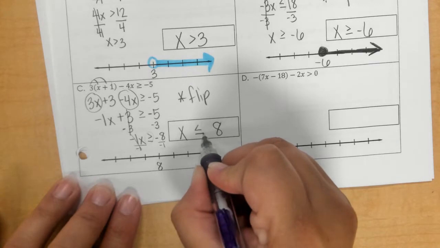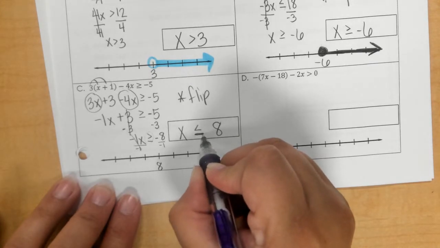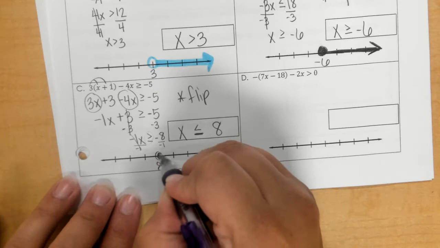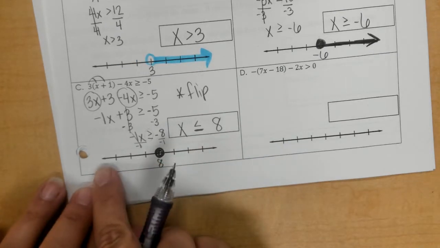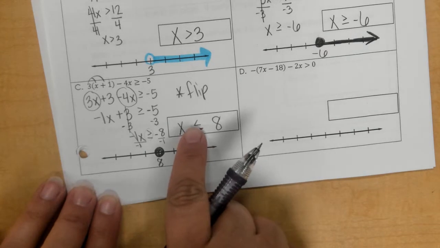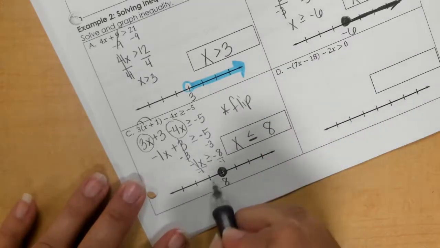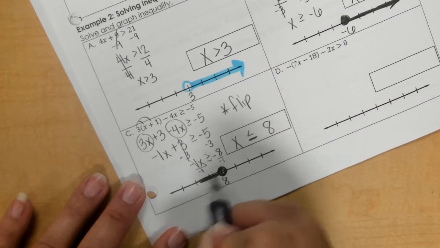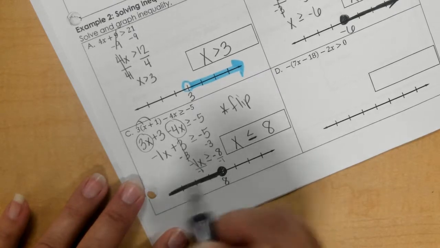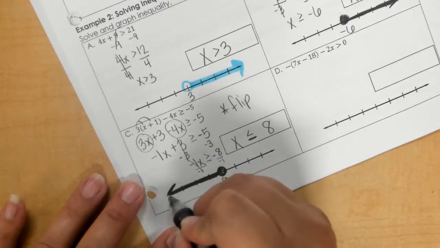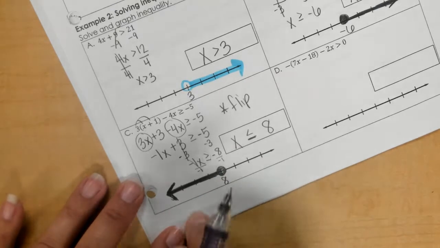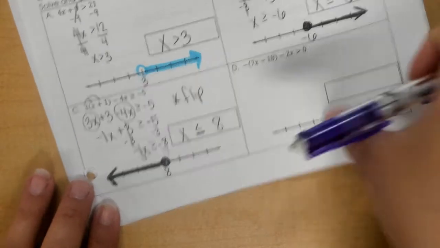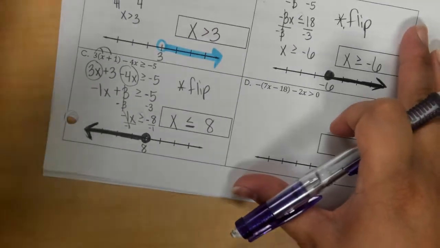I need to have a closed circle because I have that line here. That equal to part means close your circle. And then I want to go less than. And that is the direction that this is pointing. It's pointing this way. So I need to go where all the numbers are getting less. So remember that whatever you do when you draw your line, you have to have your arrow, your line, on the number line. Not above it, not below it. It needs to be on the line.